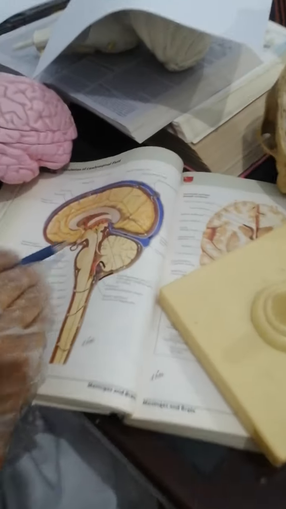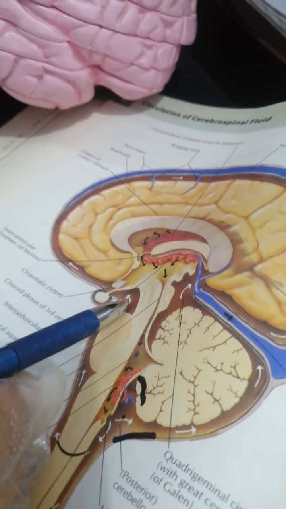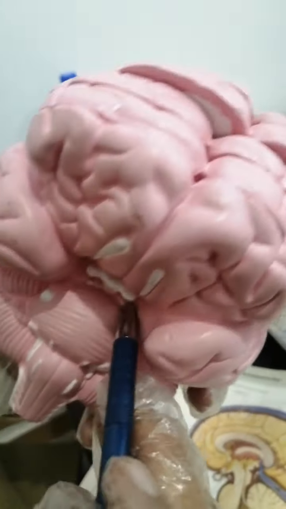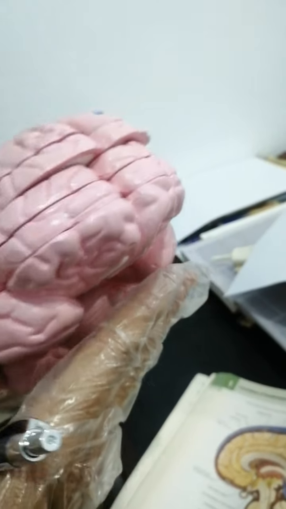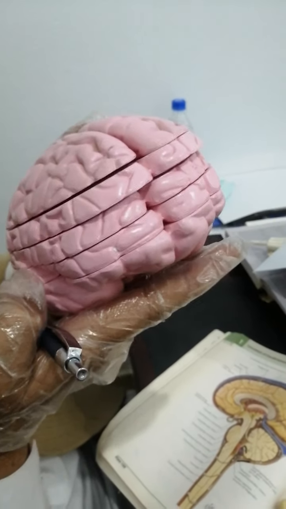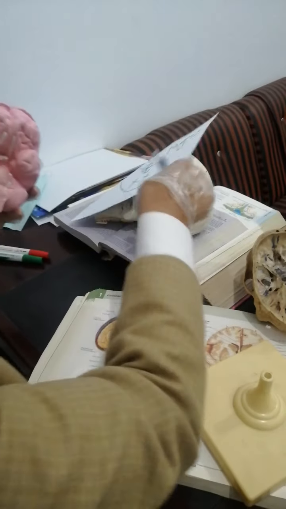This is the interpeduncular cistern. You can see, this is one crus of the midbrain, and that's the other side, this is one crus, this is another crus, and then the arachnoid mater stretches from one temporal lobe to the other. They stretch over here. This forms the floor of this cistern.